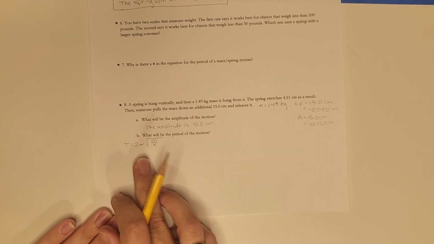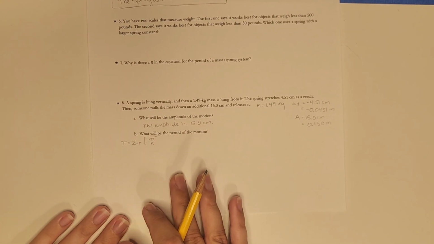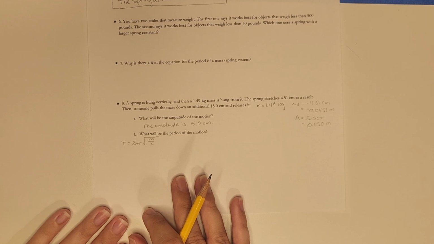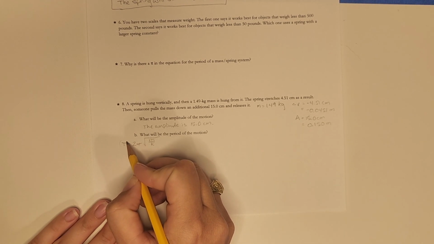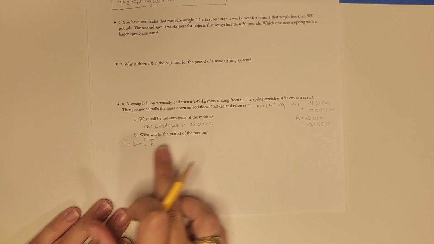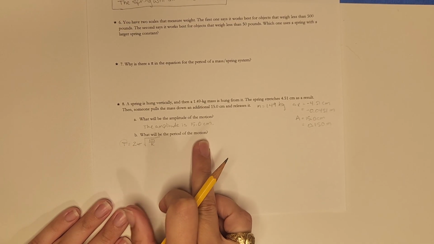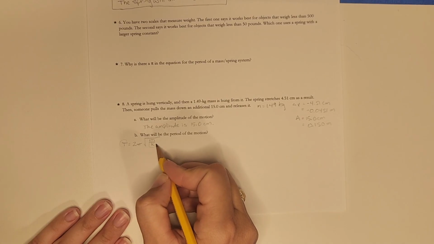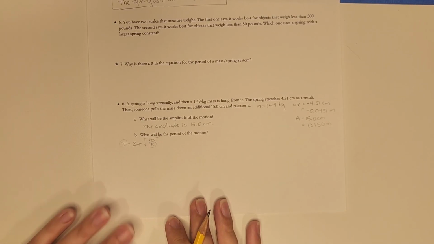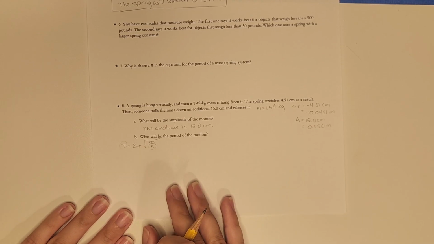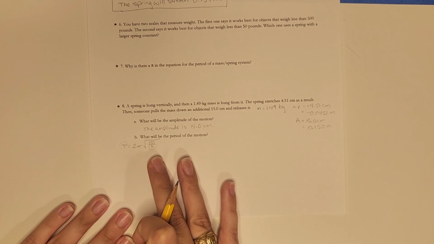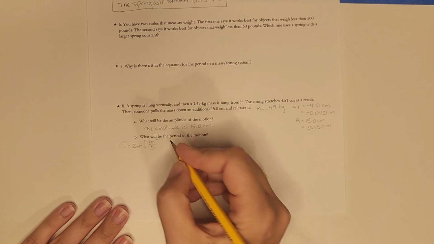And so let's just look at this. Whenever we have an equation that we're solving for, we need to have everything but one variable given to us, right? And so here we're missing the period, which is of course expected because that's what we're being asked for, but we also need that spring constant. So let's think back and figure out what equation we could use to give us the spring constant.